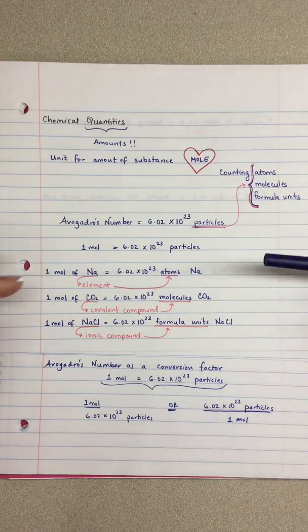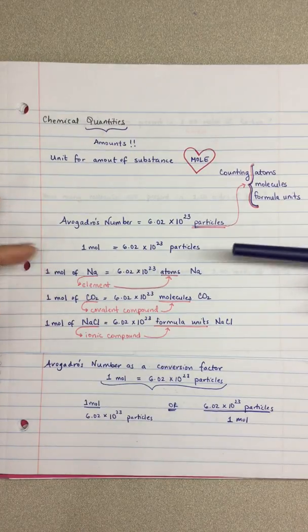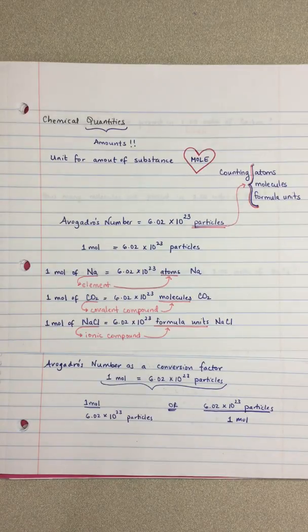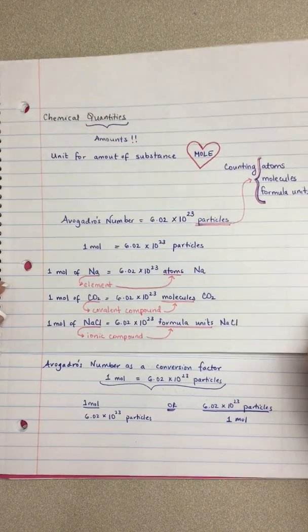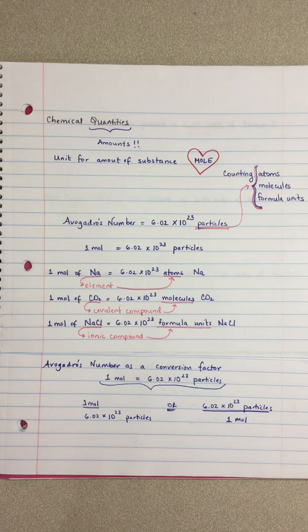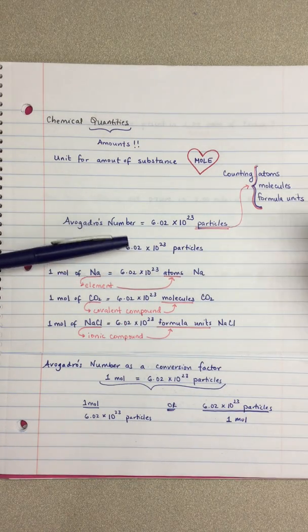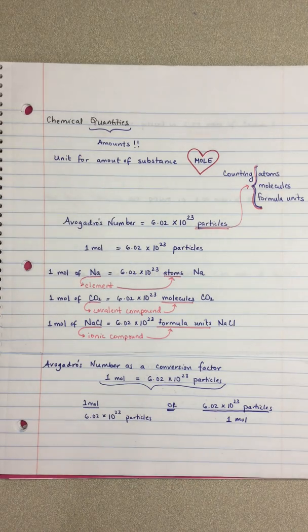So the mole here, that equality, it's something similar to what we have in a day. In 1 day you have 24 hours. So in 1 mole you have 6.02 times 10 to the 23 particles. Any mole, 1 mole for any substance, it's always 6.02 times 10 to the 23. If we talk about 1 mole of paper, you're going to have 6.02 times 10 to the 23 sheets of paper. If we talk about a mole of pens, you're going to have 6.02 times 10 to the 23 pens in 1 mole of pens.